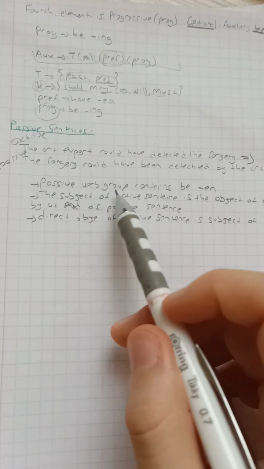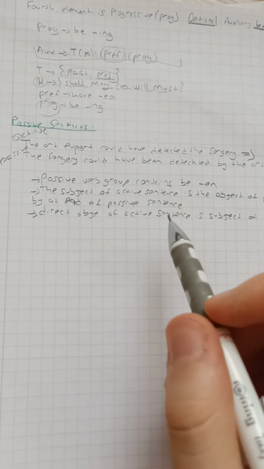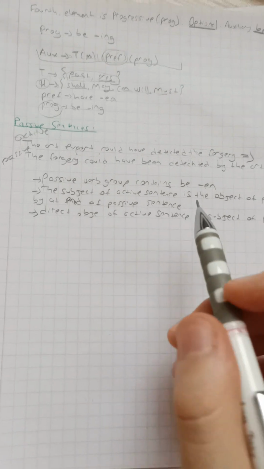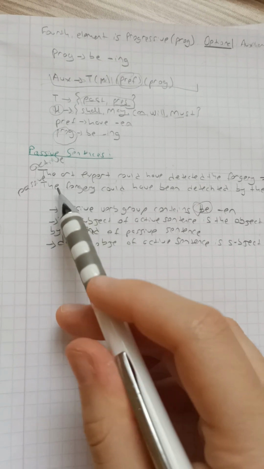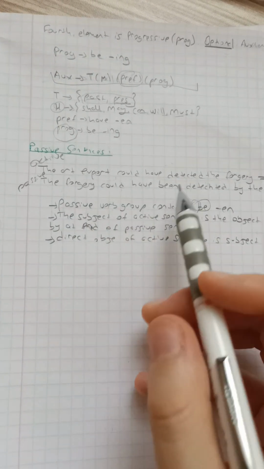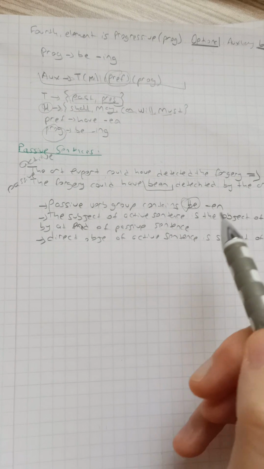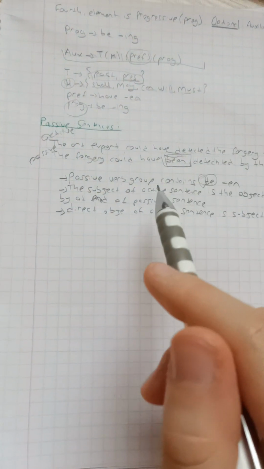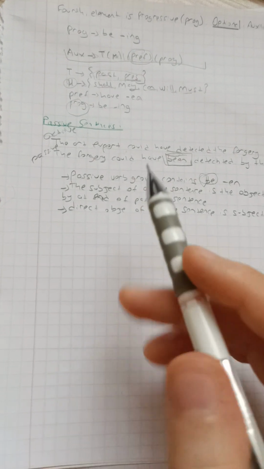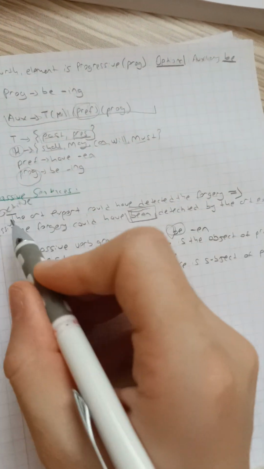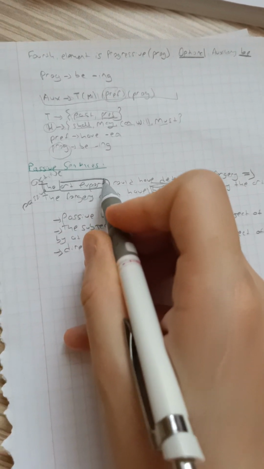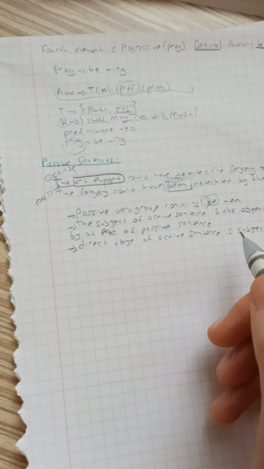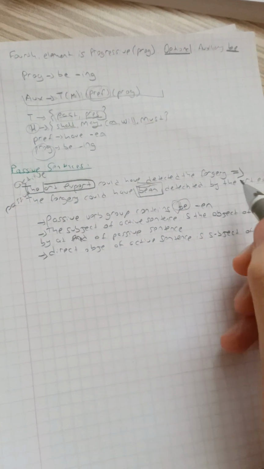The passive verb group contains a be and en sequence just before the main verb, as we see in the second sentence: the forgery could have been detected. The subject of the active sentence, the art expert, is the object of the preposition by at the end of the passive sentence.